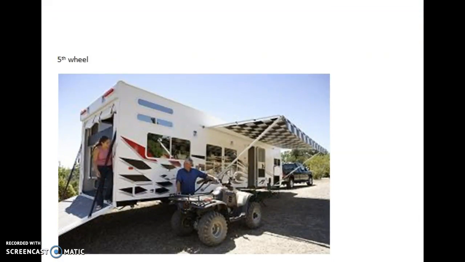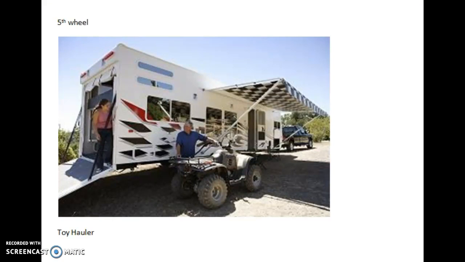There's our fifth wheel again. And then the final category is the toy hauler. Now, this looks like it's a travel trailer toy hauler because I don't see the big gooseneck up here hooking into the bed of the truck. So toy haulers can be travel trailers, they can be fifth wheels, they can be motorhomes.